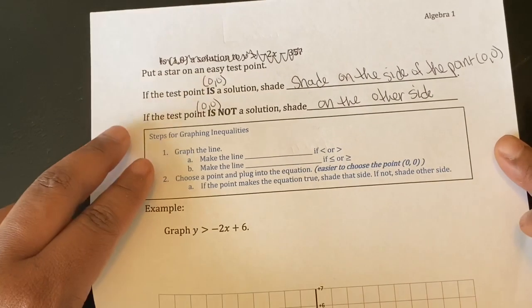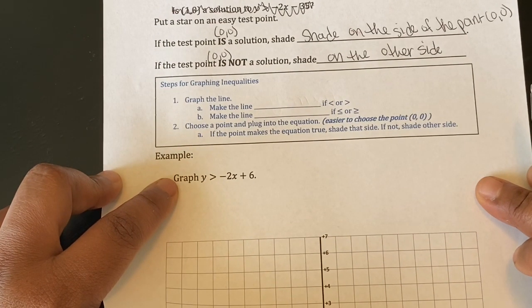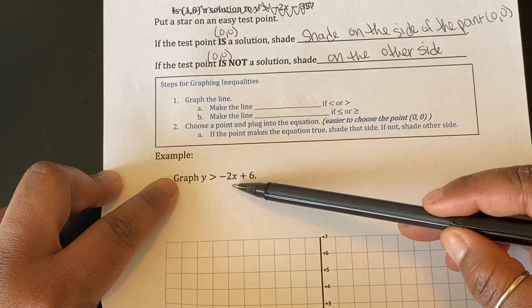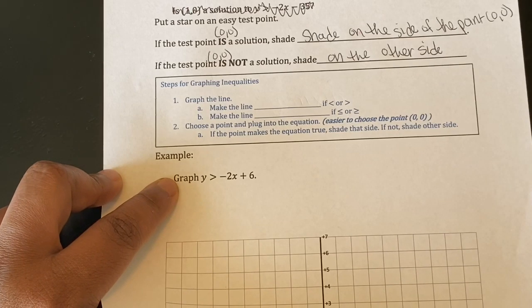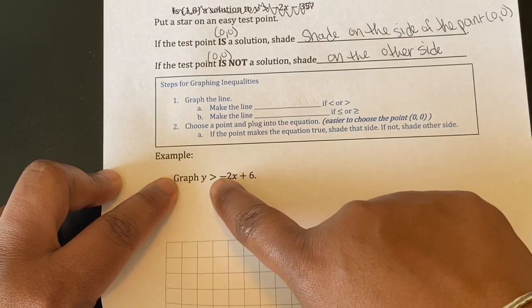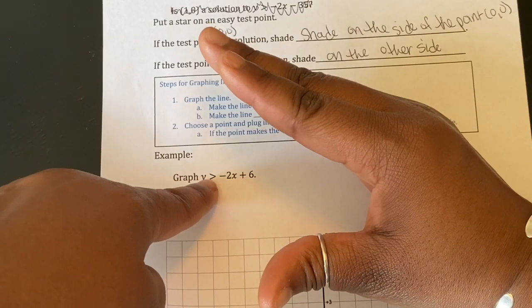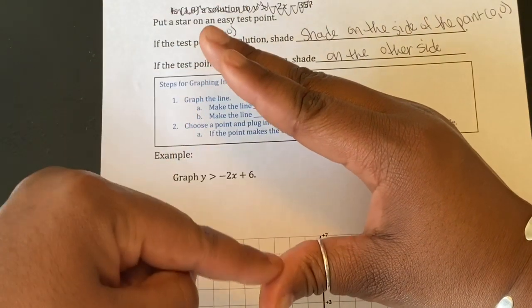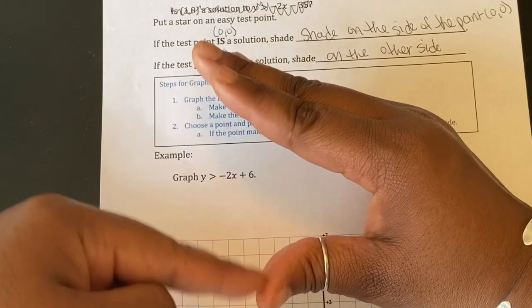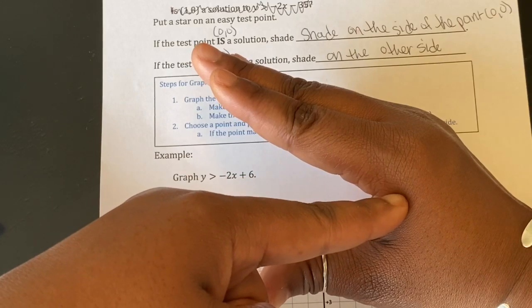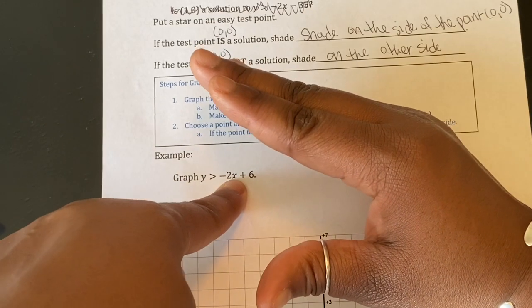Let's do an example. So I give you a linear inequality. I say graph y is greater than negative 2x plus 6. And remember, guys, when we're talking about inequalities, think about it as a mouth. This is the mouth of this symbol. So it's saying that y is greater than because the bigger part of the mouth is facing towards y. So that means that y is bigger than negative 2x plus 6, because the small part of the inequality is facing negative 2x plus 6.